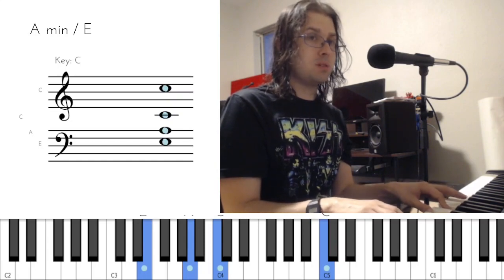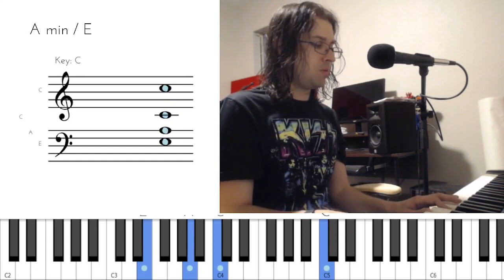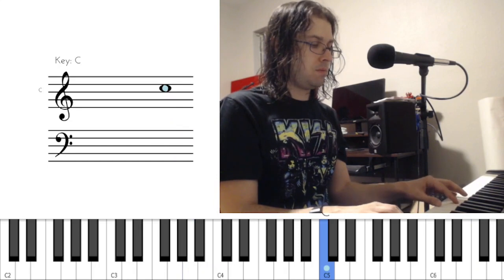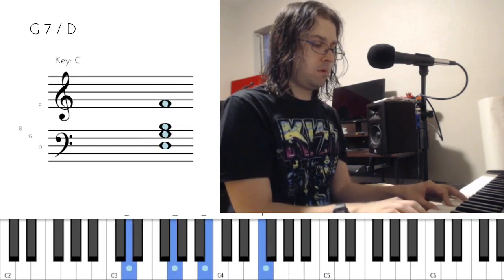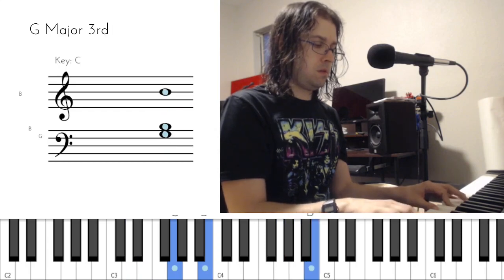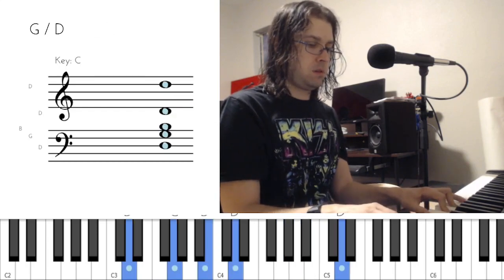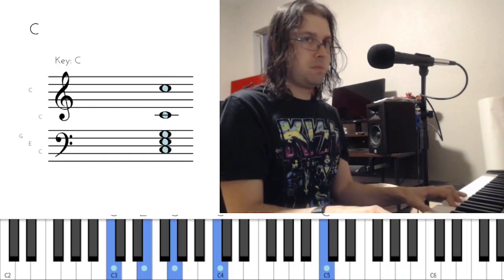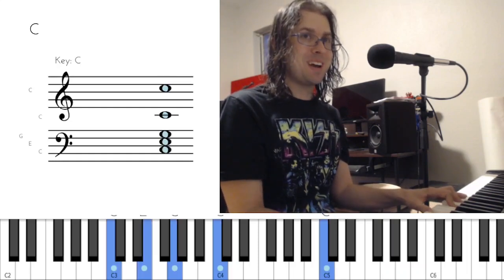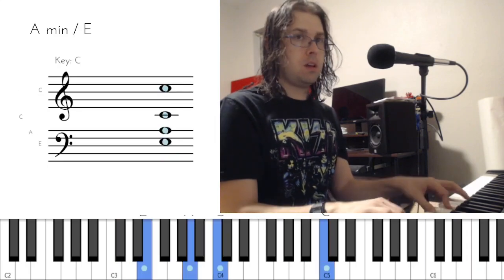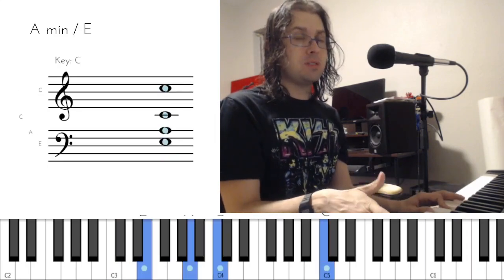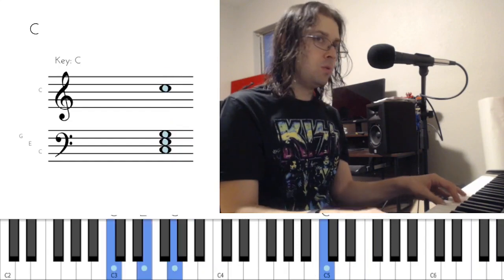It weakens the resolution of 1 to where then we kind of want to hear something to take us back to the 1. We've created a question, and we want to hear an answer eventually take us back to do-do-do-do-do.